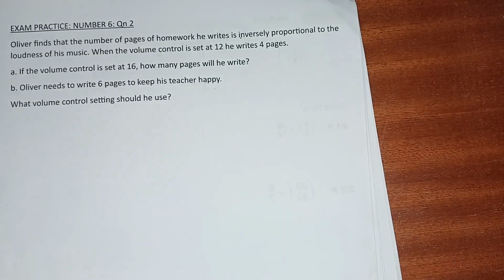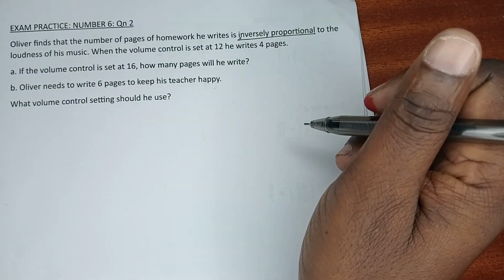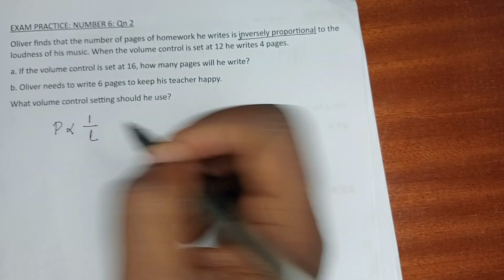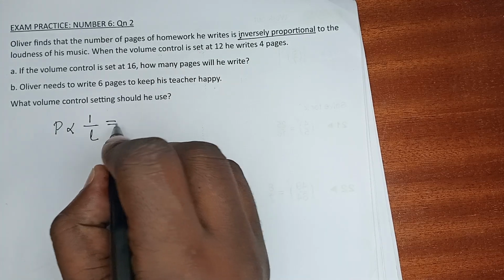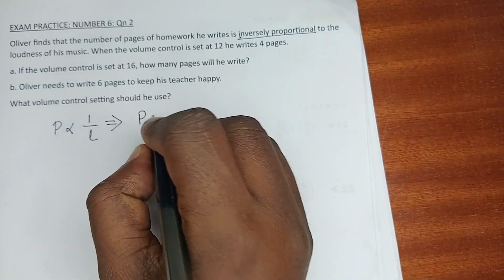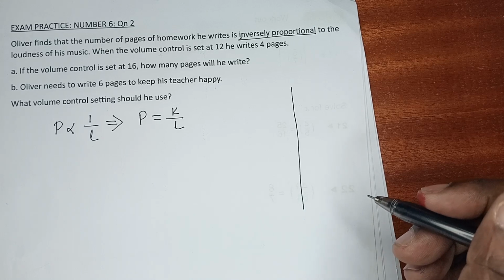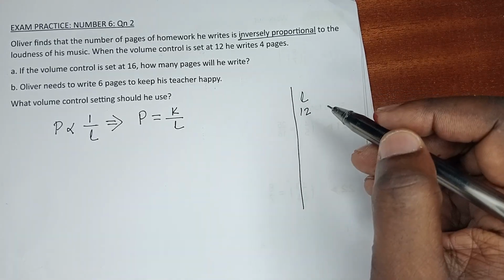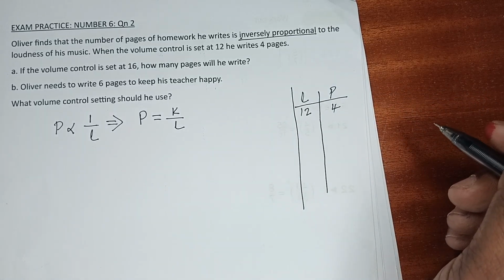We understood from the previous examples, every time we encounter the word inversely proportional, we think about a fraction. So the number of pages is inversely proportional to the loudness of the music. To put these two quantities into an equation, we bring in the constant of proportionality, whereby we write P is equal to K over L. When the loudness is 12, he writes 4 pages.